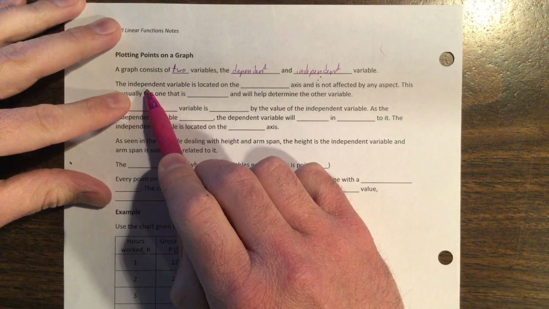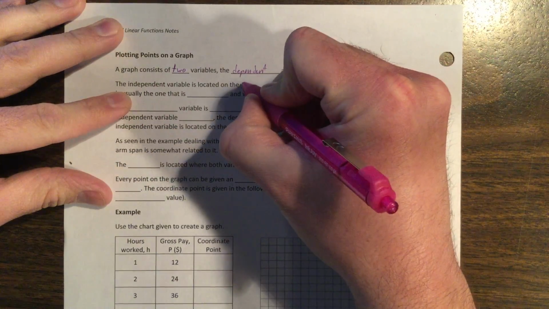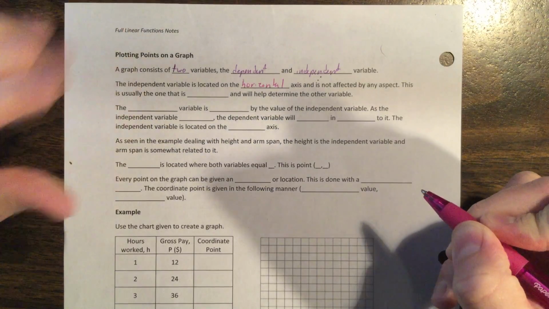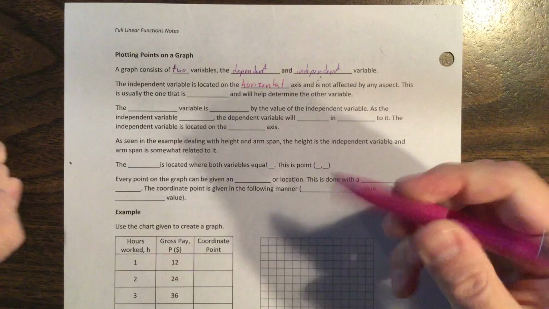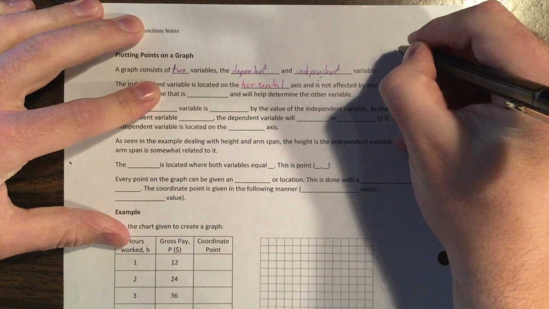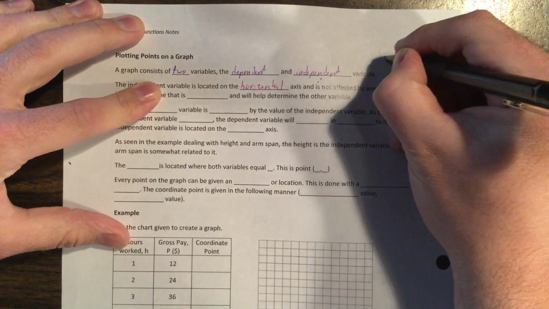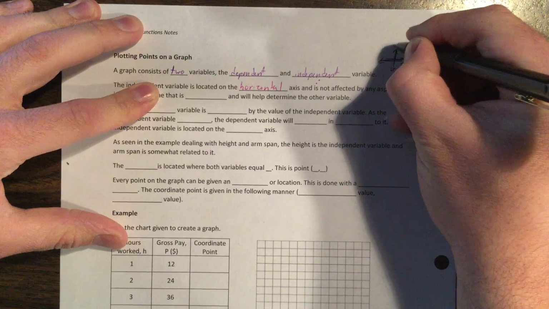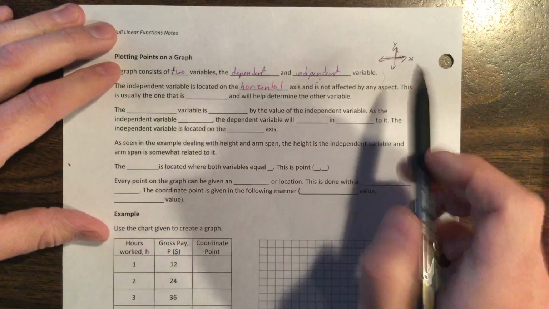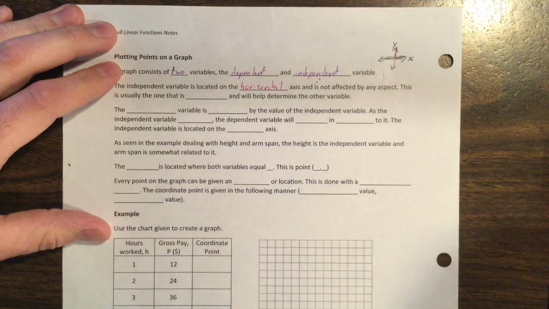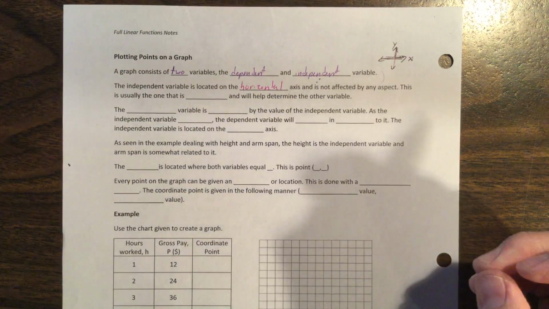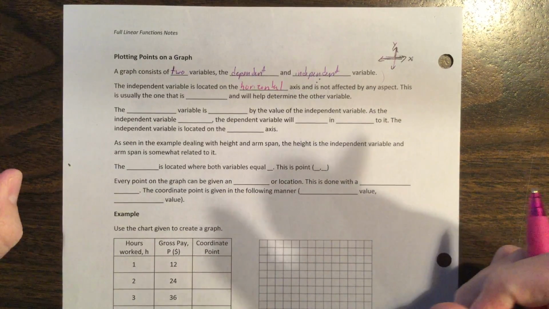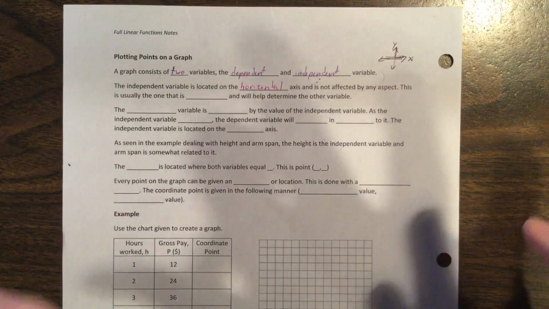Now, our independent variable is located on the horizontal axis. So think of an XY axis. If this helps you here, I'll just draw one out. You might remember this from prior classes, and we're going to dive into it a little bit more. So there's our XY axis. This horizontal axis represents the independent variable. Now, that's usually X. X is independent. It doesn't depend on what Y does.